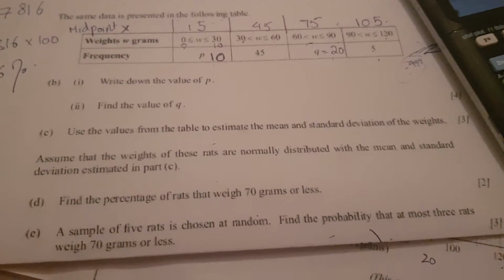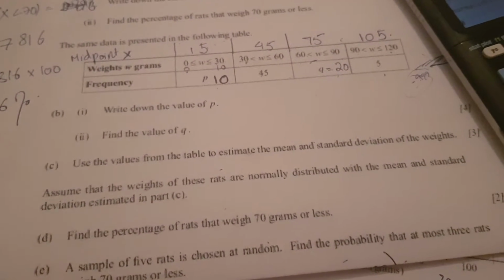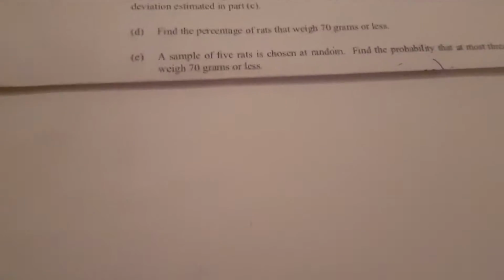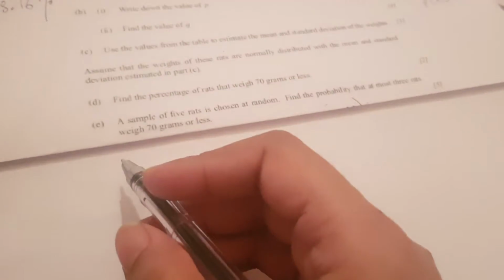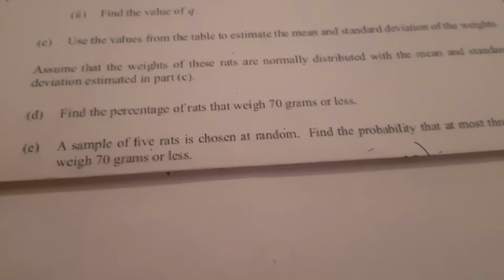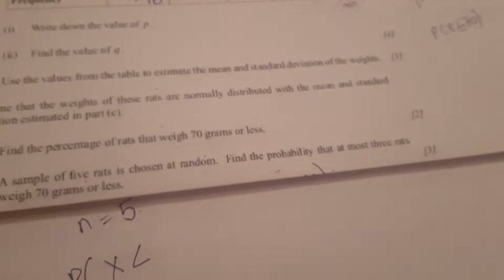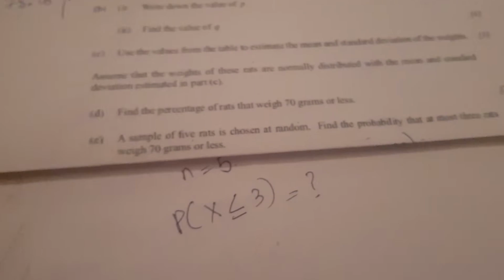If you concentrate on this question, it says at most. So you need to change your normal distribution. Now you can approximate your normal distribution to a binomial distribution. Let's do this question. A sample of 5, so n is equal to 5, the total number of samples. Find the probability that at most 3 rats weigh 70 grams or less. The probability of x less than or equal to 3 is what we need to calculate.